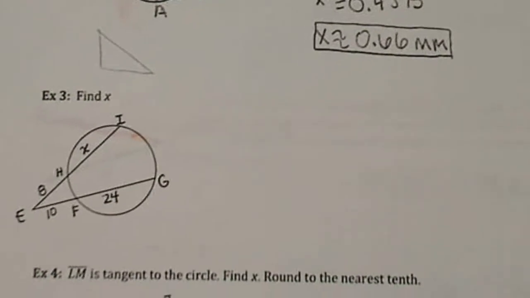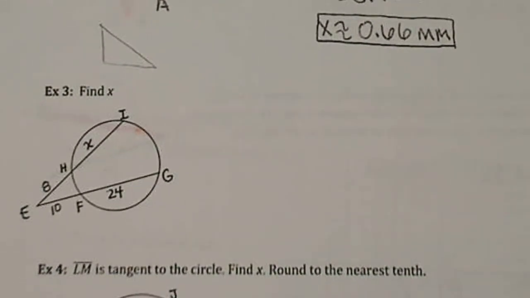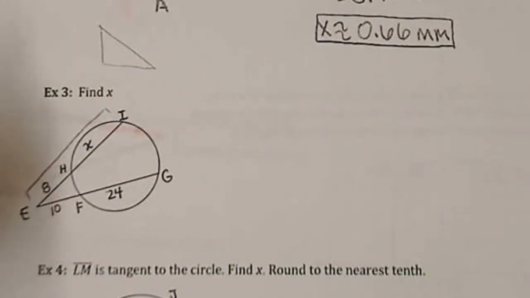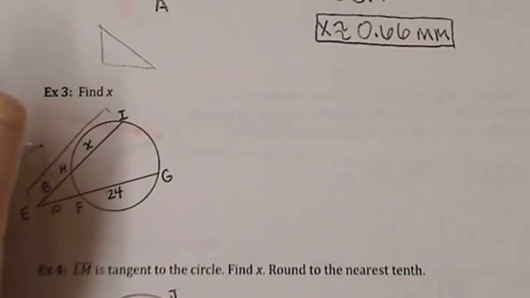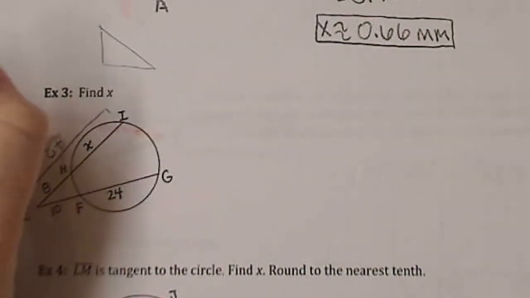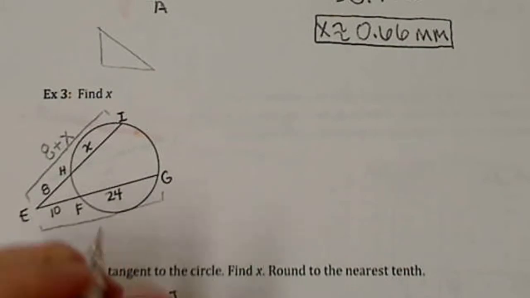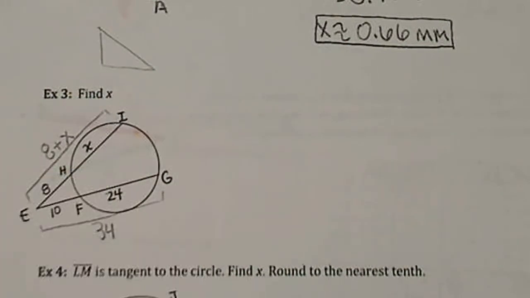Okay, example 3. Here we have 2 more secants. And so, same thing, except I need to know how long EI is. EI is 8 plus x. I need to know how long EG is. It's 34.